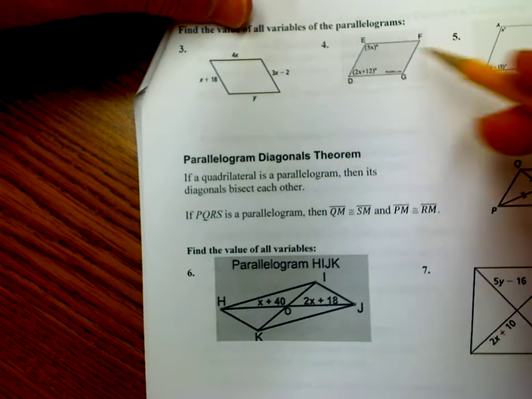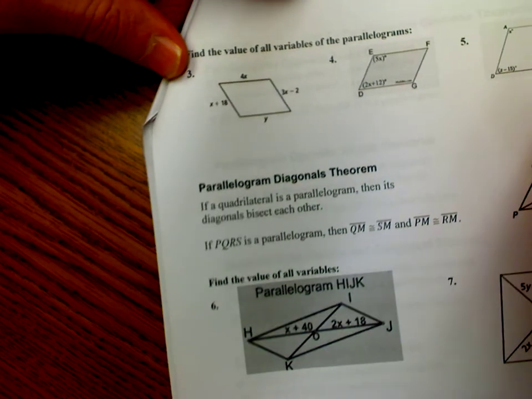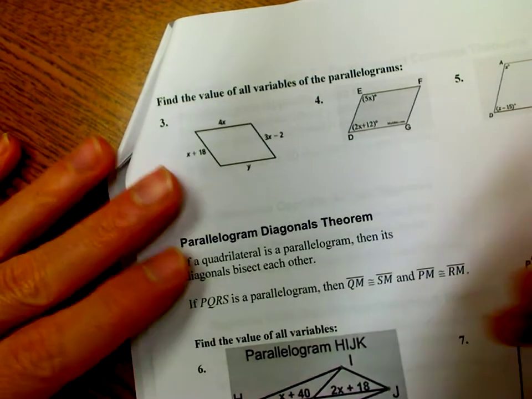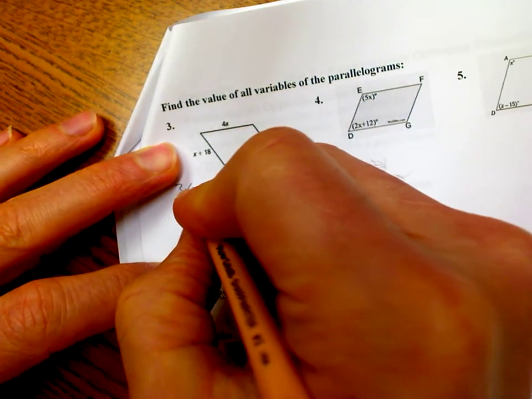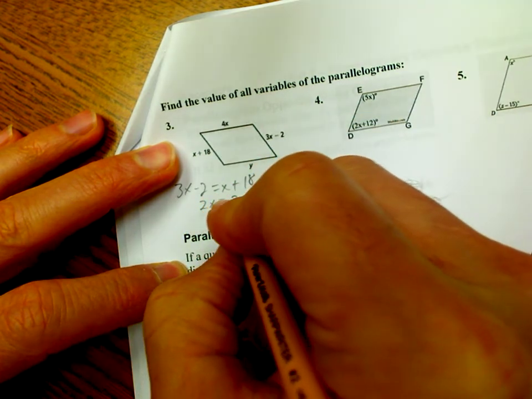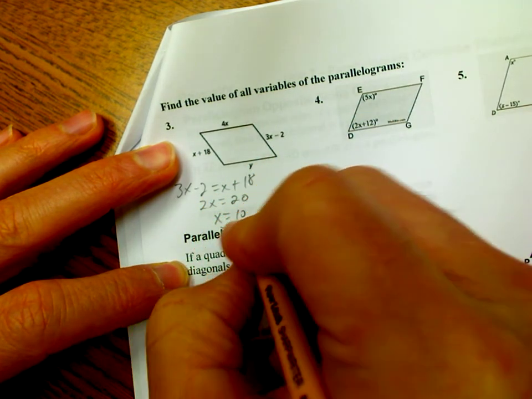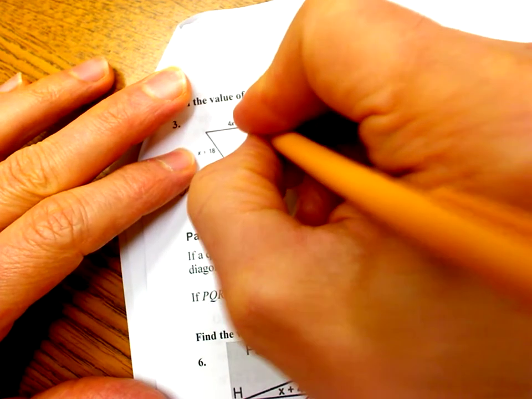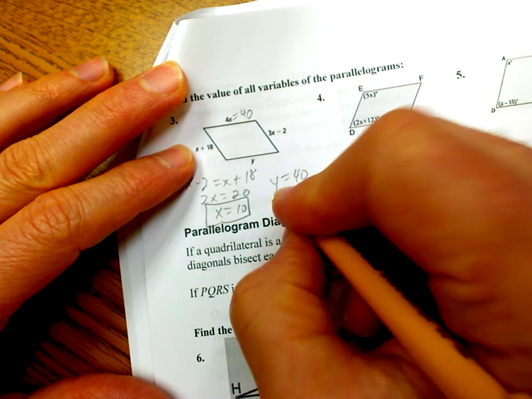So you also have some problems with some algebra in it. On this problem, these opposite angles are congruent, or opposite sides are congruent. So like 3x minus 2 equals x plus 18. So 2x equals 20. X is 10. If x is 10, 4 times 10 would be 40. Y is 40.